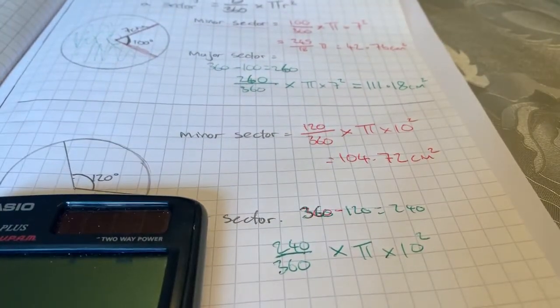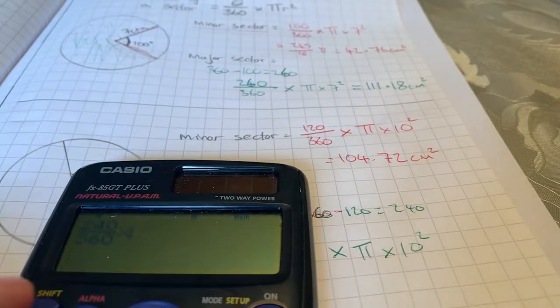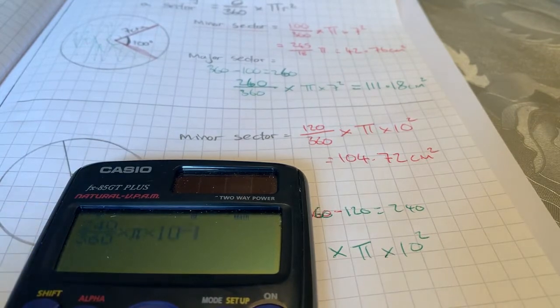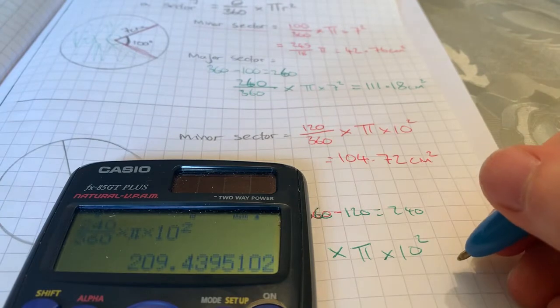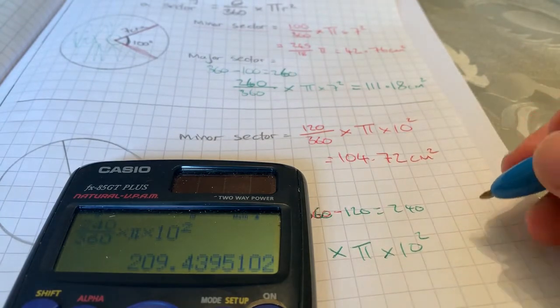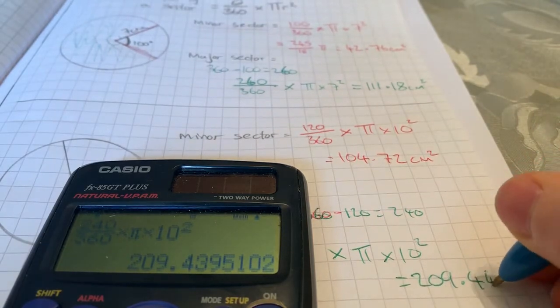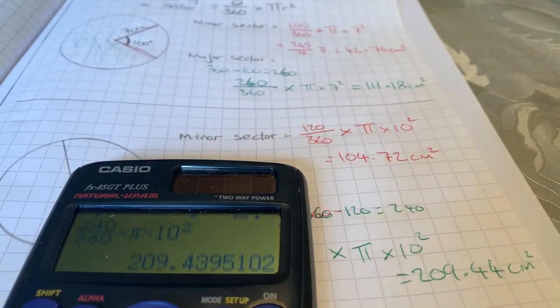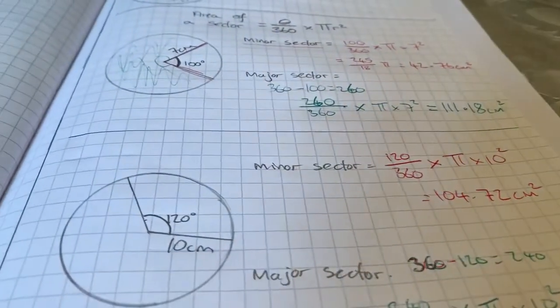So 240 over 360 times by pi times 10 squared, and gives us a solution here of 209.44 centimeters squared. And that is finding the area of sectors.